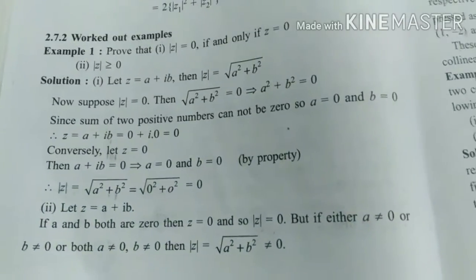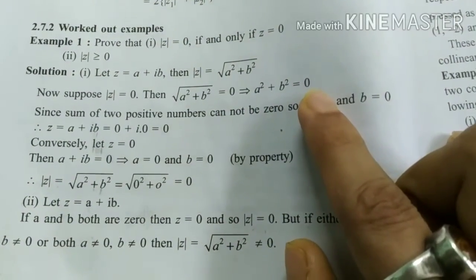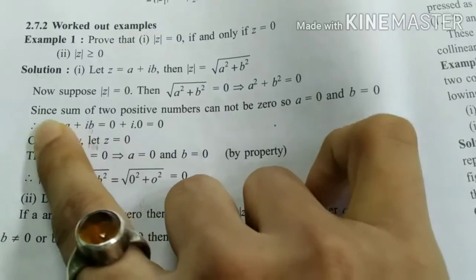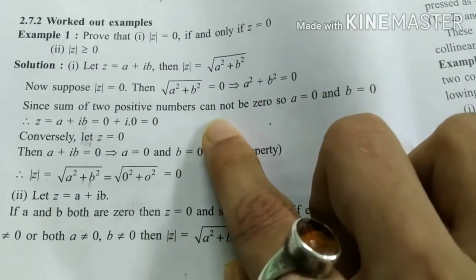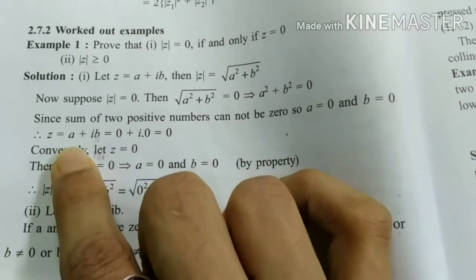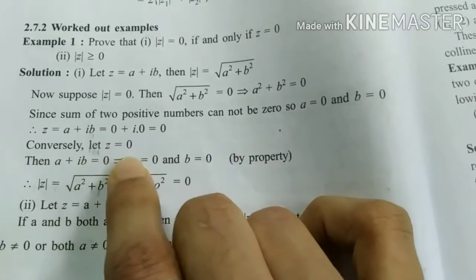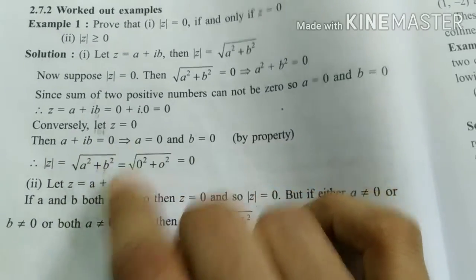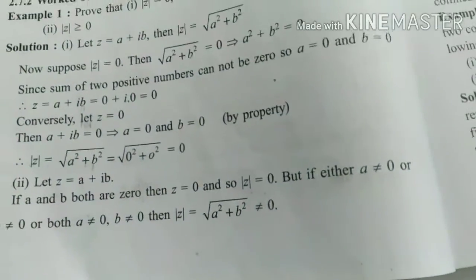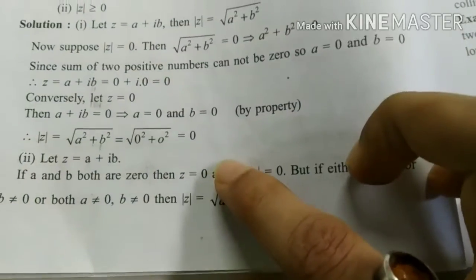Now if modulus z equals 0, then a square plus b square will be equal to 0. Since the sum of two positive numbers cannot be 0, a equals 0 and b equals 0. Therefore z equals a plus ib equals 0 plus i into 0, which equals 0. Conversely, let z equal 0, then a plus ib equals 0, so a equals 0 and b equals 0 by property. So modulus z equals root over a square plus b square, equals root over 0 square plus 0 square, equals 0.